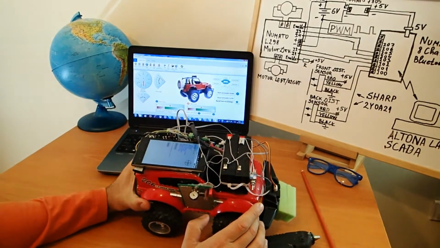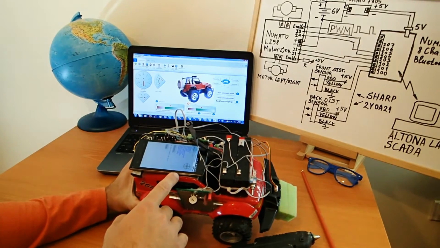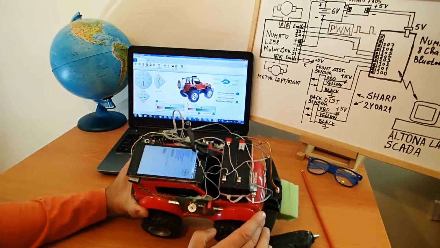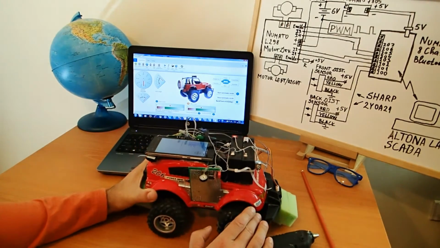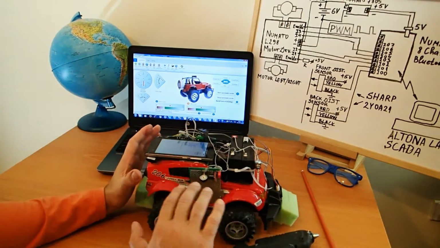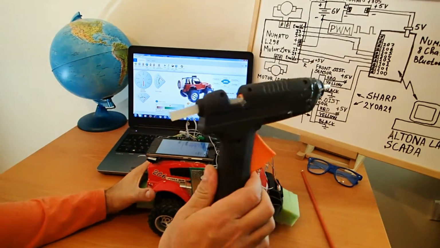Additionally, we need an old phone with Android operation system with installed Altona remote sensors application, which sends all the information from all the phone sensors to a SCADA application using TCP/IP communication. To assemble all the parts of the car, I use a silicon pistol like that.